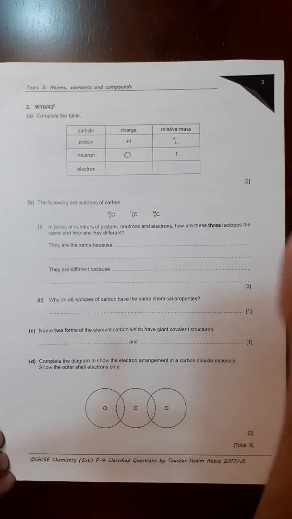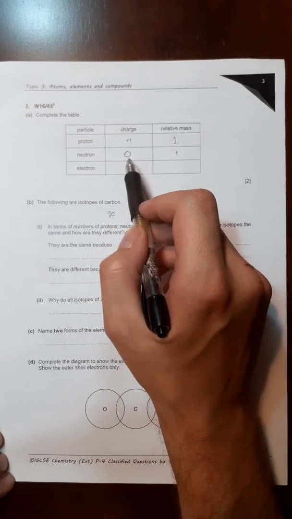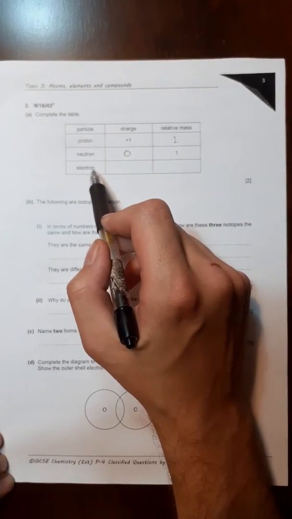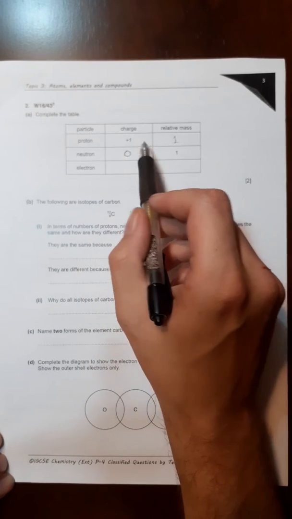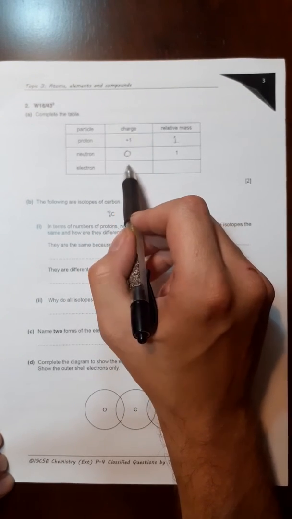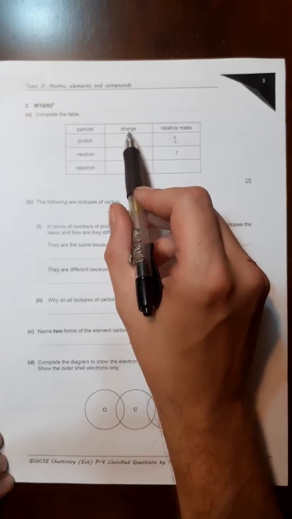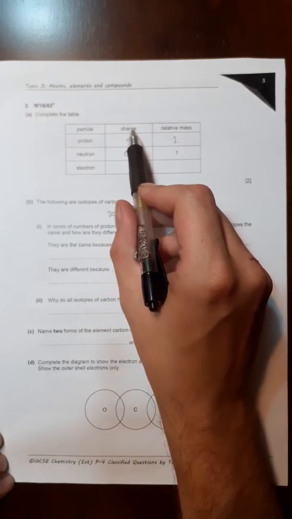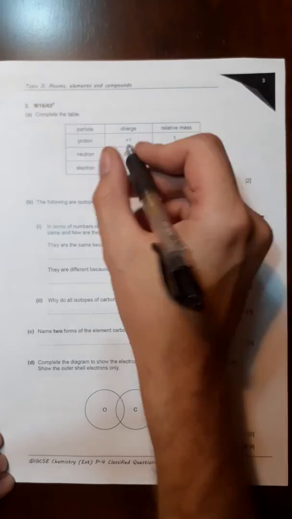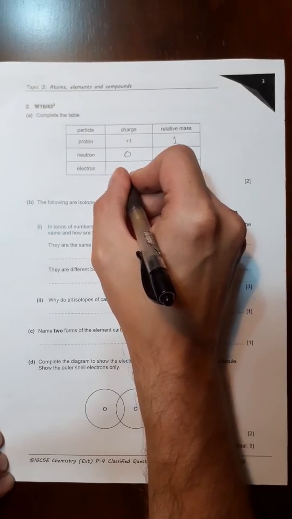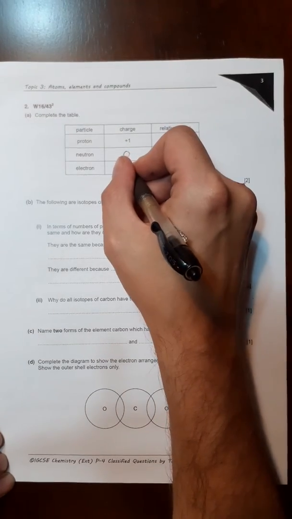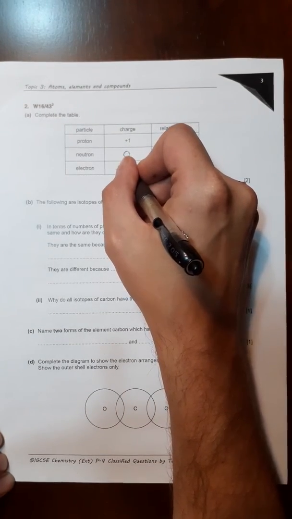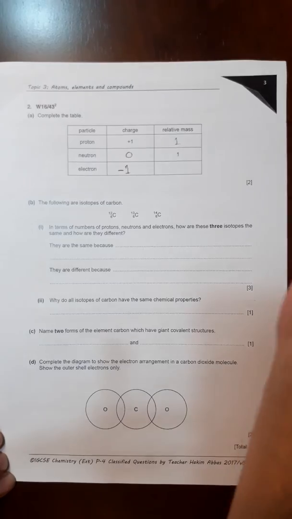Finally, the charge of an electron. Now, the thing to remember about an electron is it orbits the nucleus and it is the opposite in charge to a proton. So when you have to put the charge, or relative charge, it's really important that you don't just leave it as negative or minus. It's really important that you add that 1 in there. Without that 1, you're losing the mark.